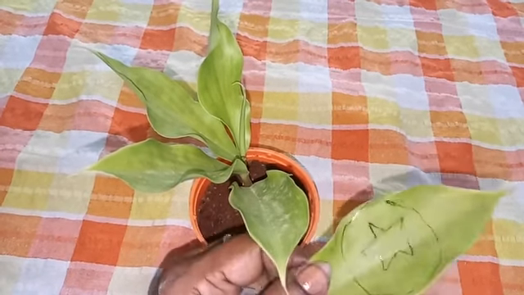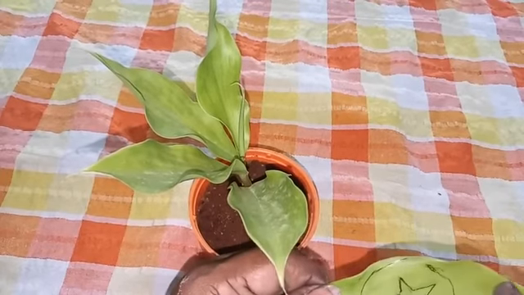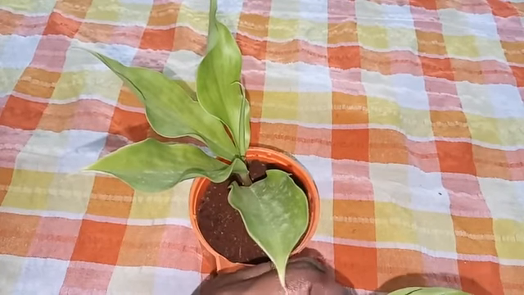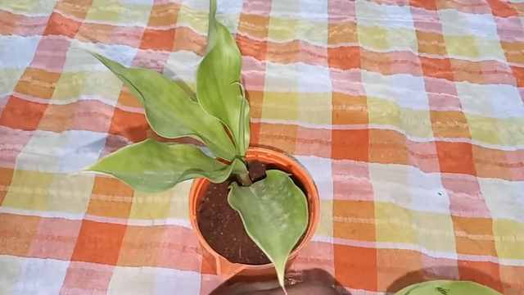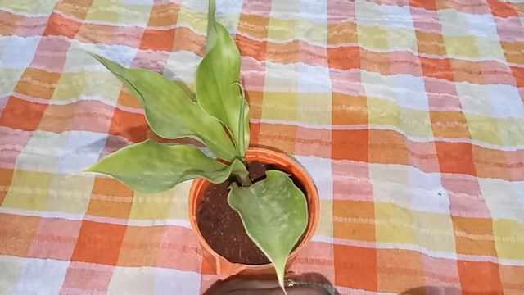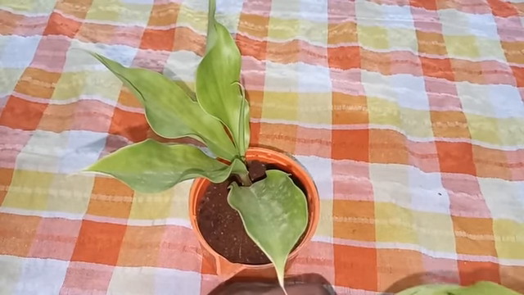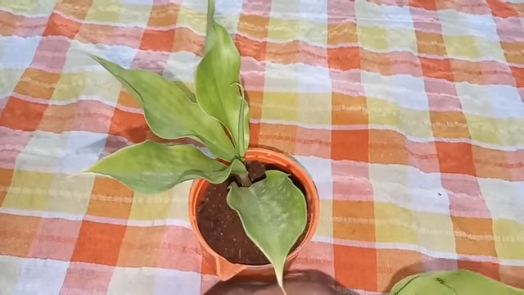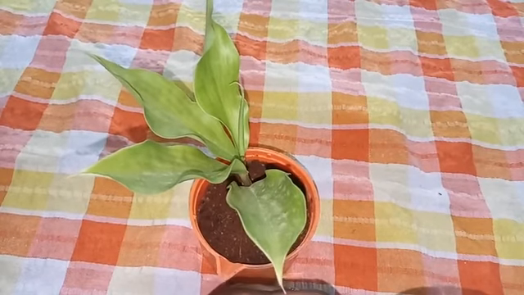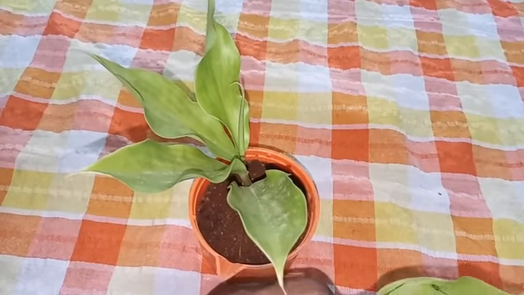So the star part will turn blue-black because starch is present there. These parts prepare starch by photosynthesis, whereas this portion which is covered with a lid will not change to blue-black color.